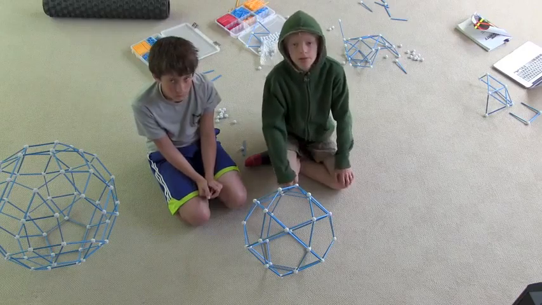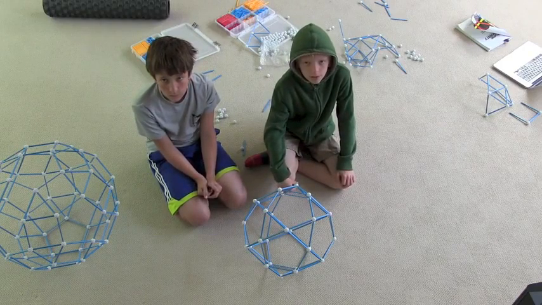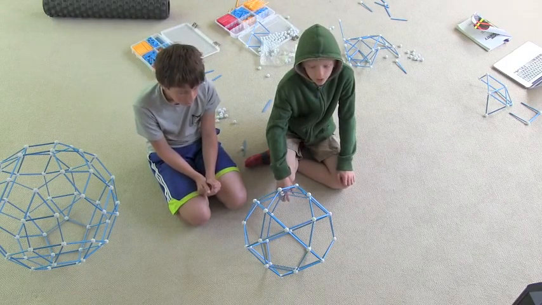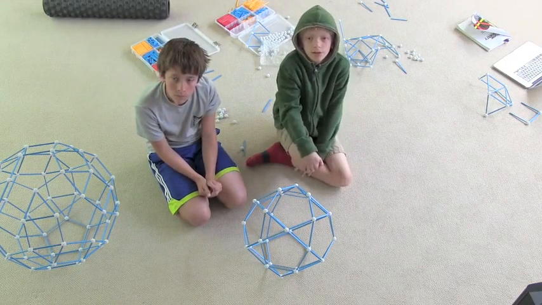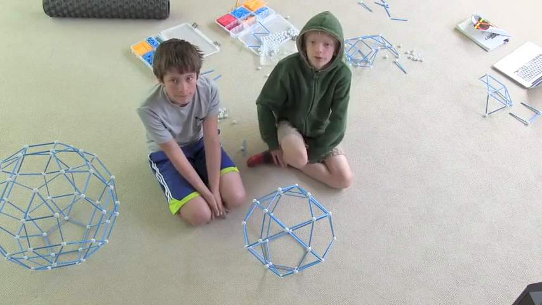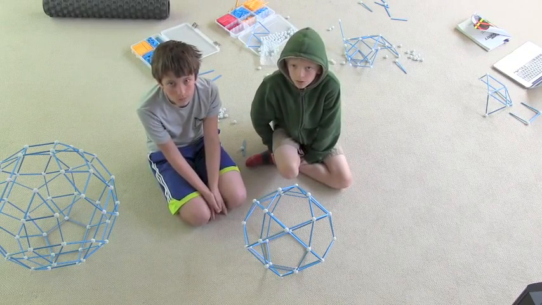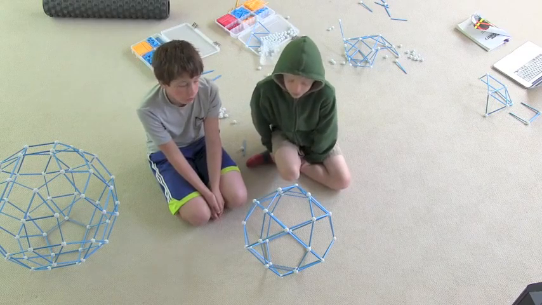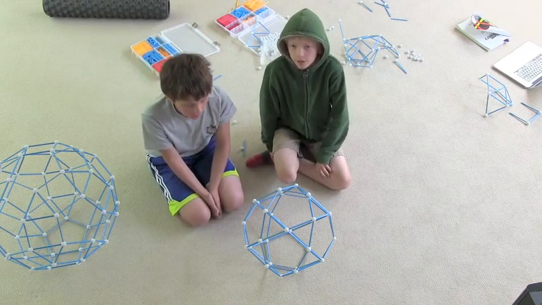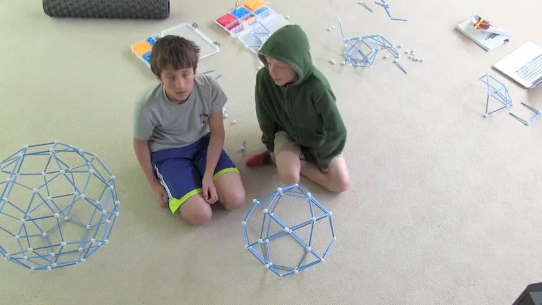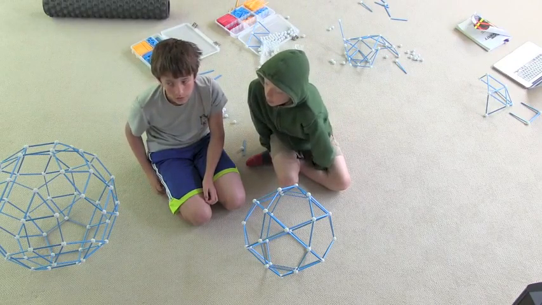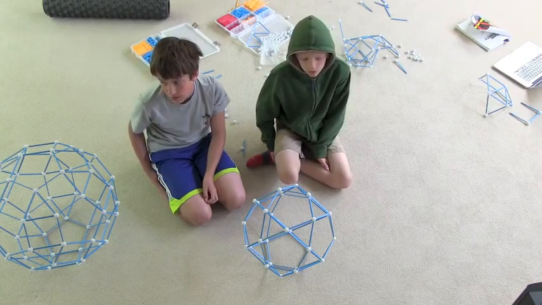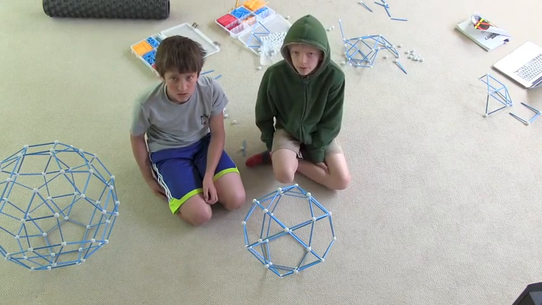Cool. Now, so we got 32 faces, 60 edges, and 30 vertices. Do you remember Euler's formula? Do you remember how that works? Wasn't it vertices minus edges plus faces?